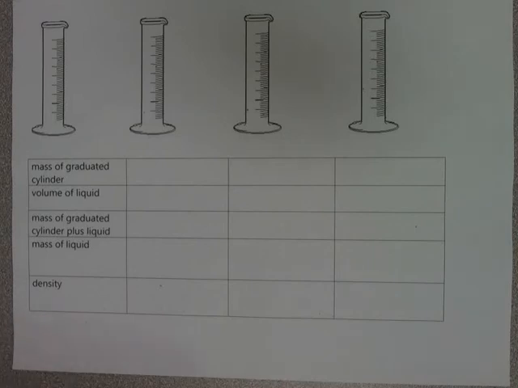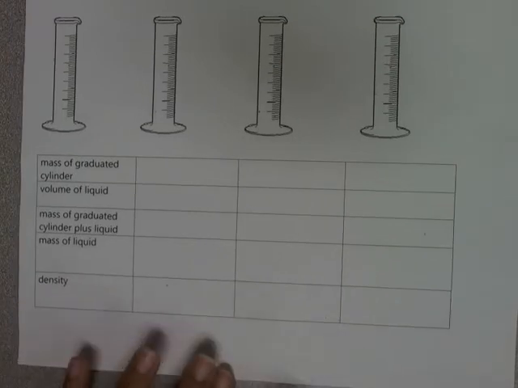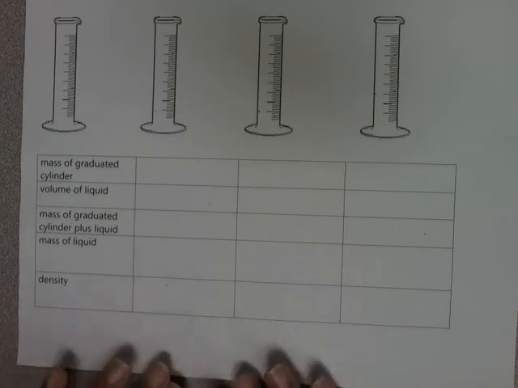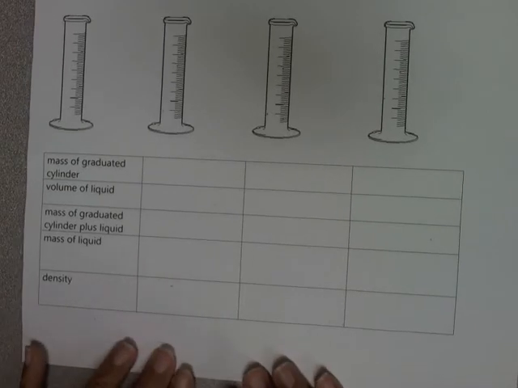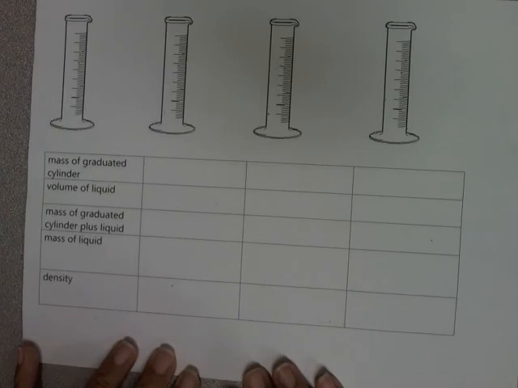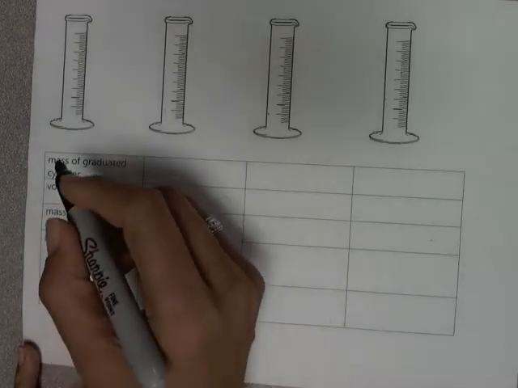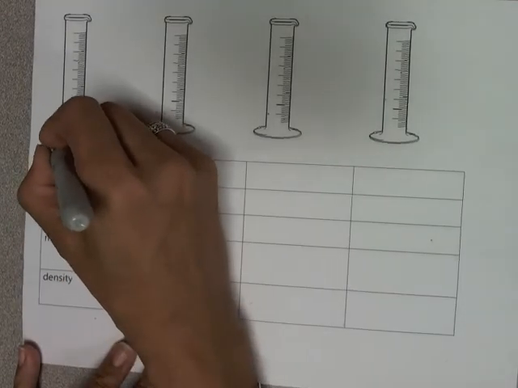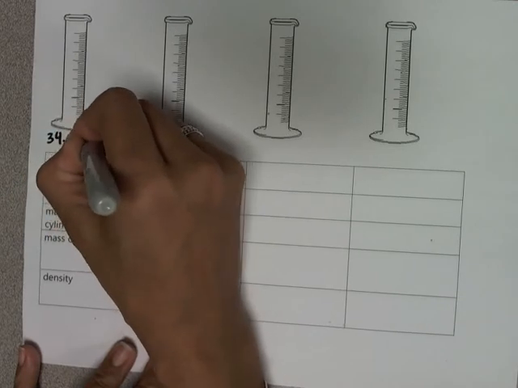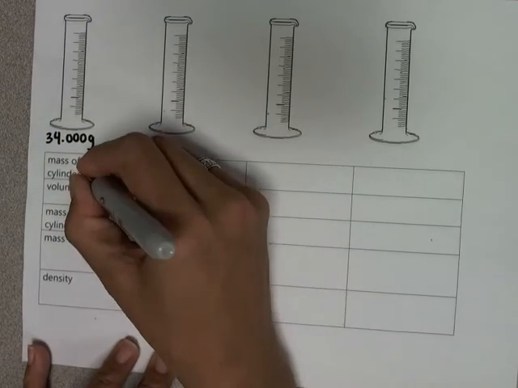In Lab 2, we are asked to find the density of a liquid. We start with an empty graduated cylinder, and we find the mass of that empty graduated cylinder. So let's say that the mass of the empty graduated cylinder is 34 grams.